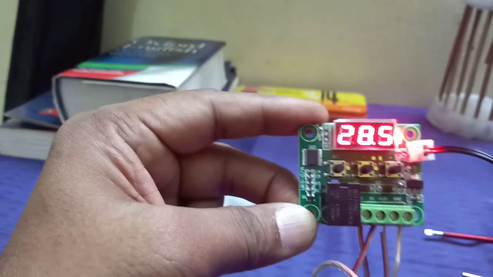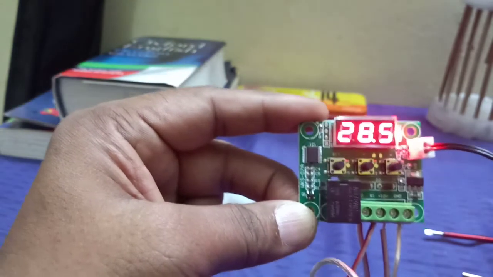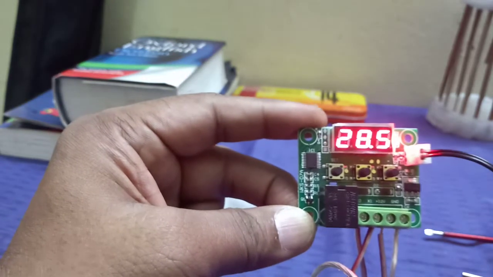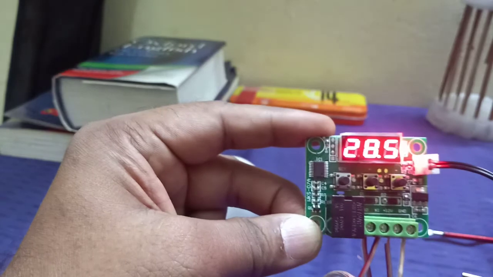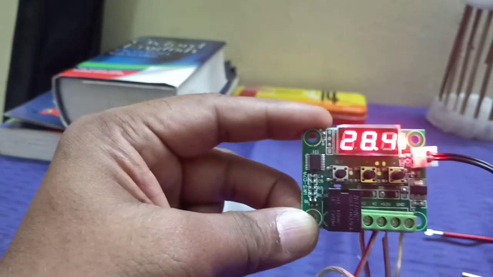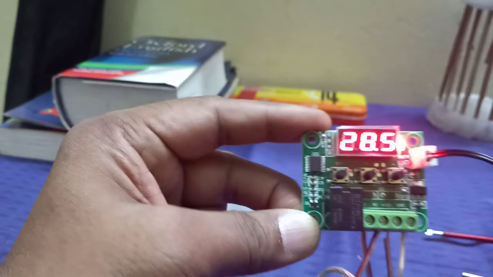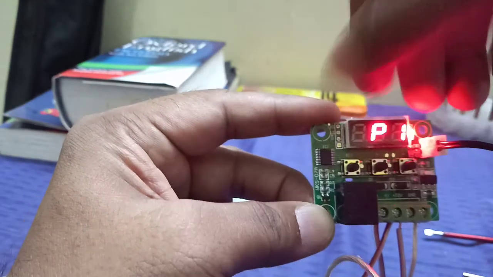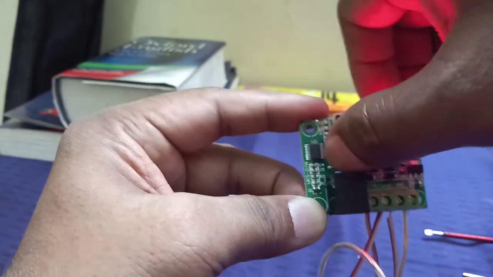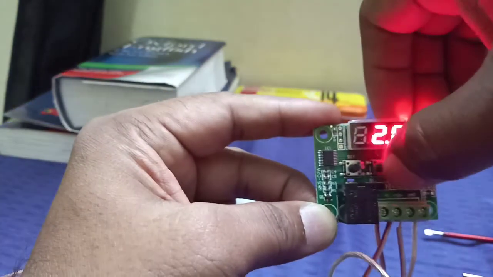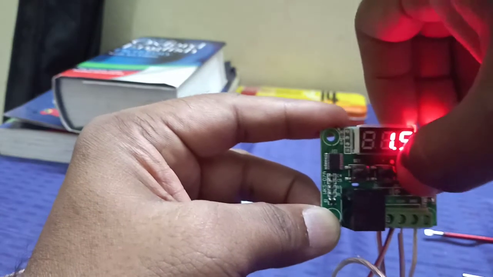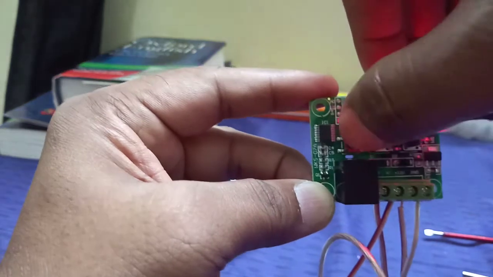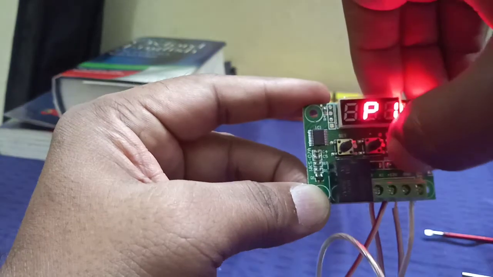So 37.5 is the set temperature, and 0.5 is the hysteresis temperature. That means from 37.5, if it decreases by 0.5, that is it reaches 37, the device restarts again. P1, again press for the temperature. It is showing 2 there. I am going to reduce that to 0.5. Okay, P1 is set.